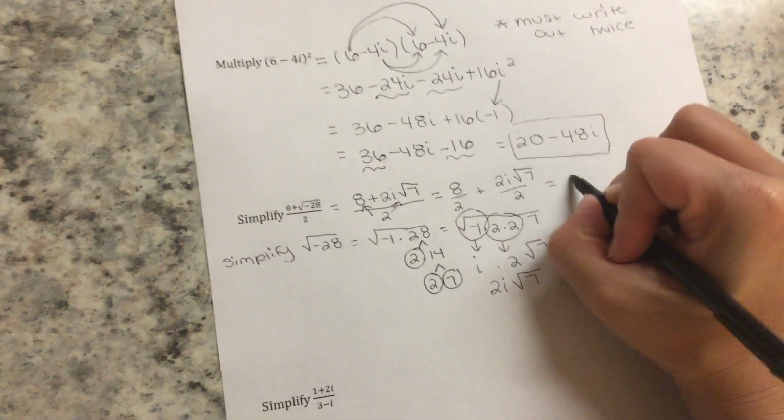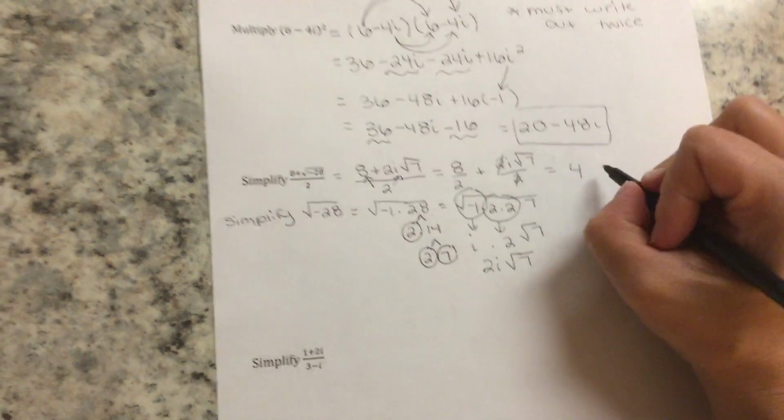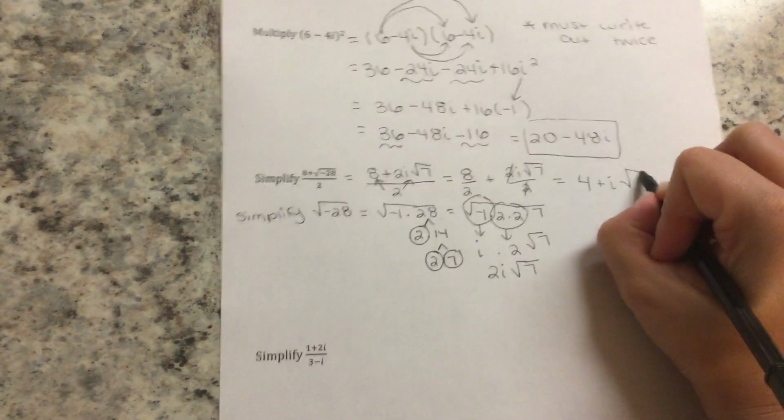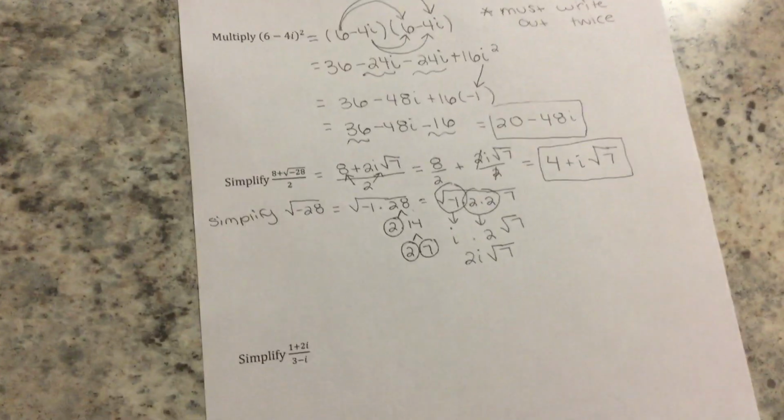Simplifying 8 divided by 2 will give me 4. I have 2 over 2's cancel each other out. So plus i square root of 7. Final answer.